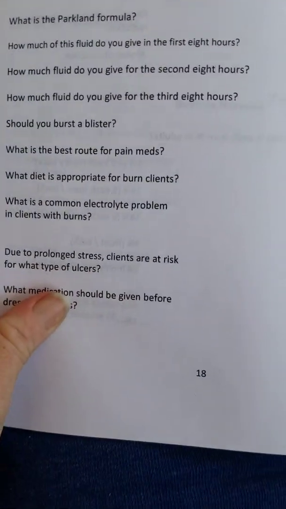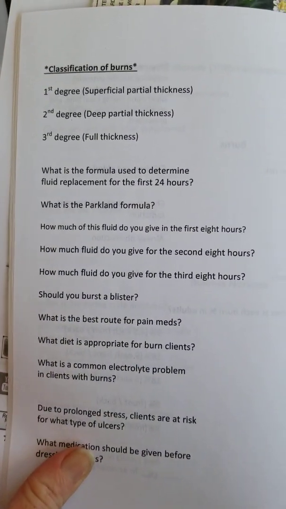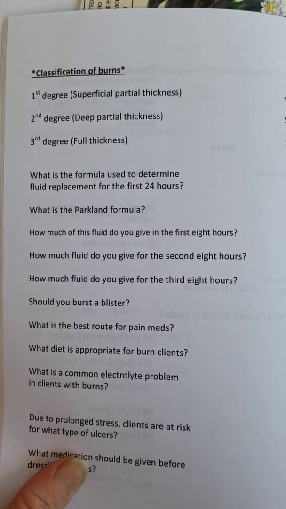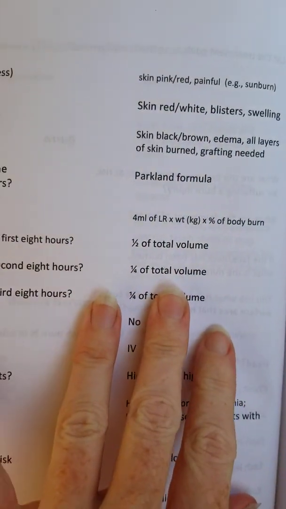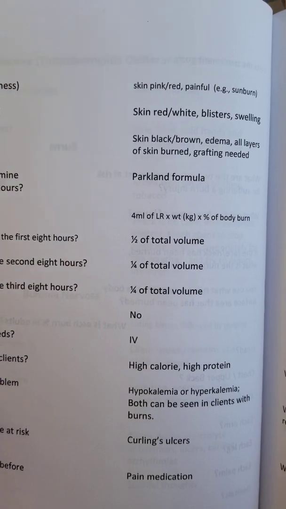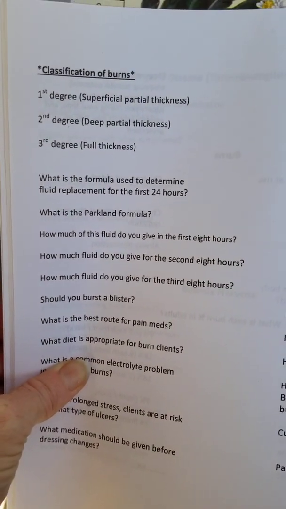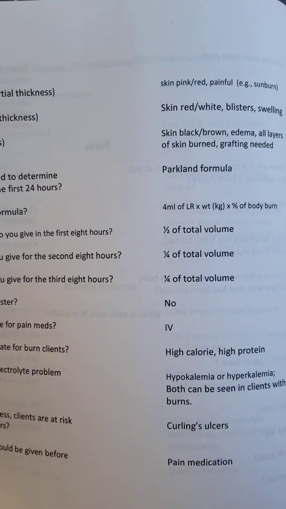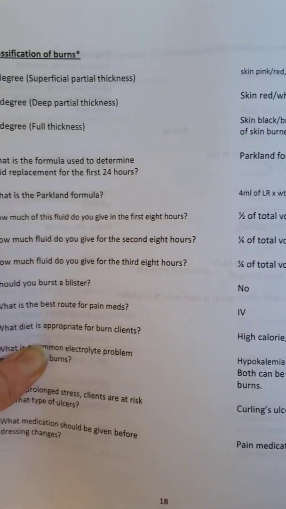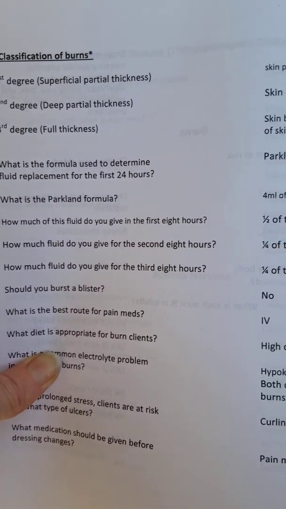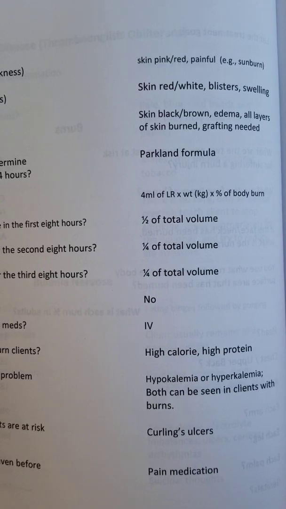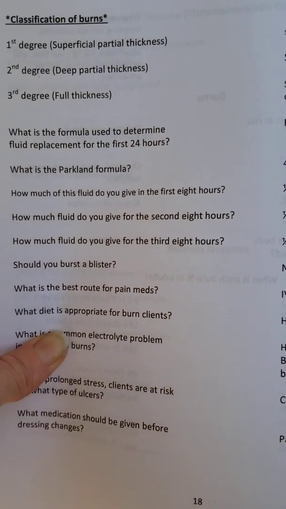Quick facts, page 18. Classification of burns. First degree burn, superficial partial thickness. Skin: pink, red, painful, like a sunburn. Second degree, deep partial thickness. Skin: red, white, blisters, swelling. Third degree is a full thickness. Skin: black, brown, edema, all layers of skin burn, grafting needed.